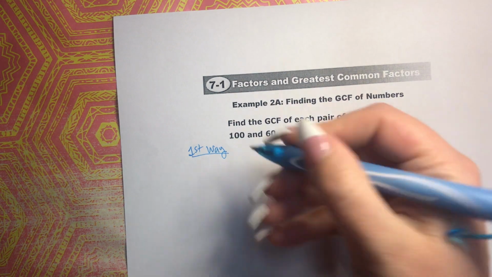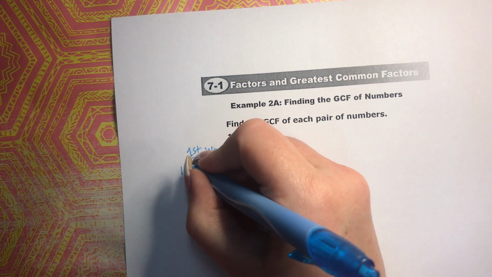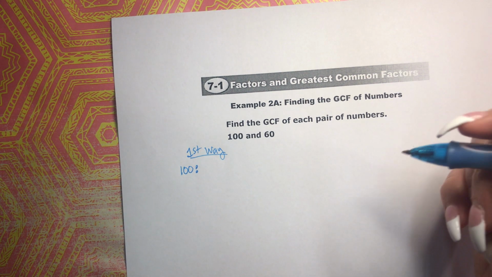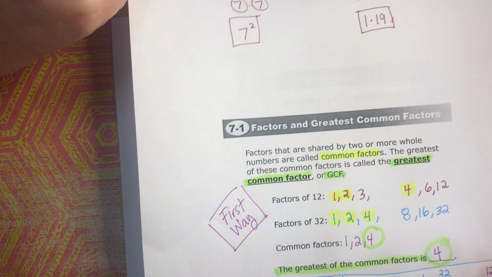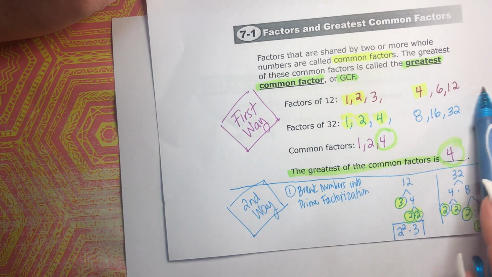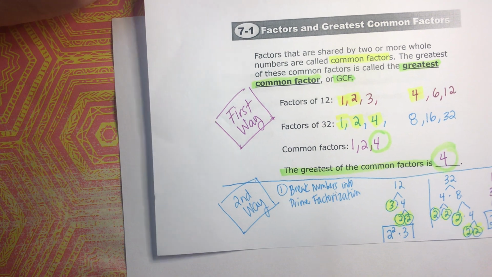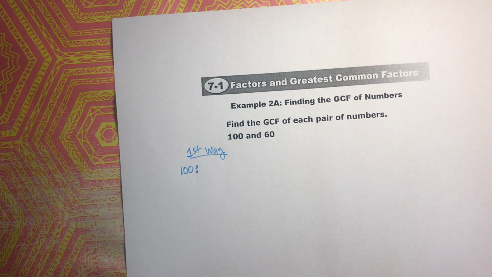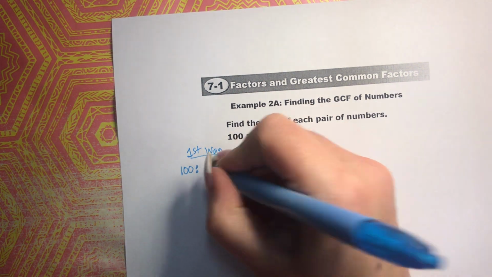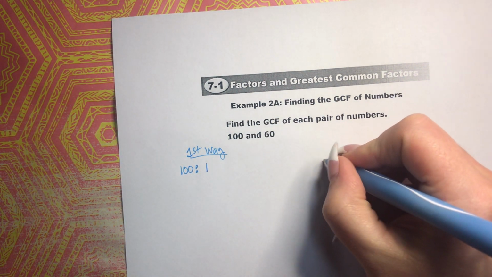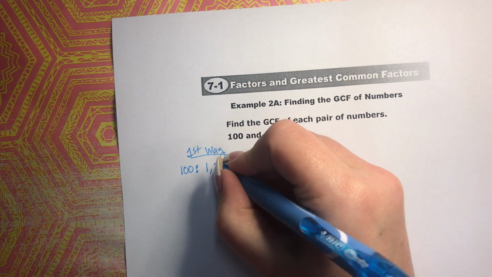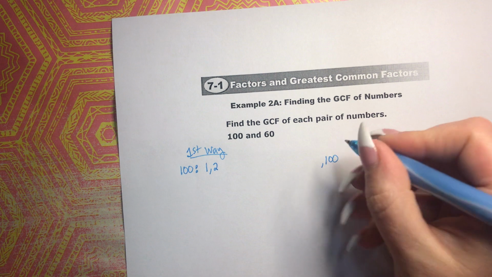Okay, and that's basically we have 100 here, and I think for 100, I would rather do it this second way where I just break it down than have to list out all of the factors for 100, because that's going to take forever, but we are going to do it, okay? So the first thing for 100 would be 1 and 100, right? After that would be 2 and 2 times 50.